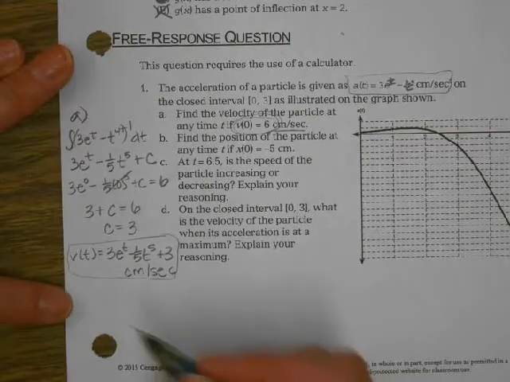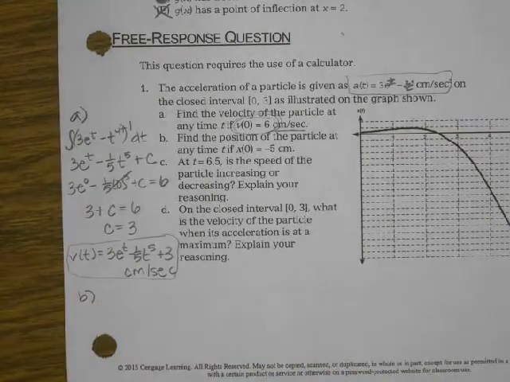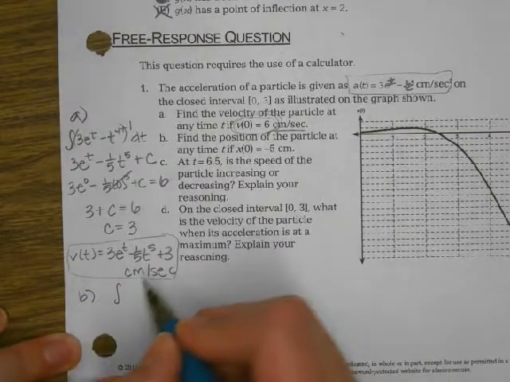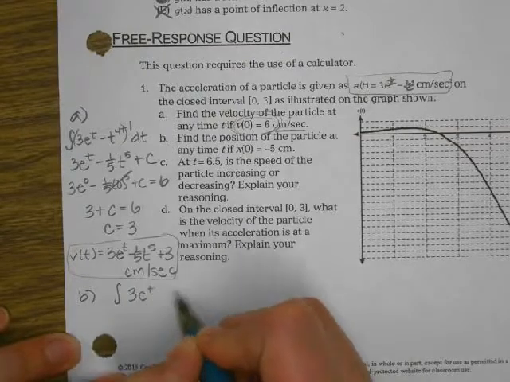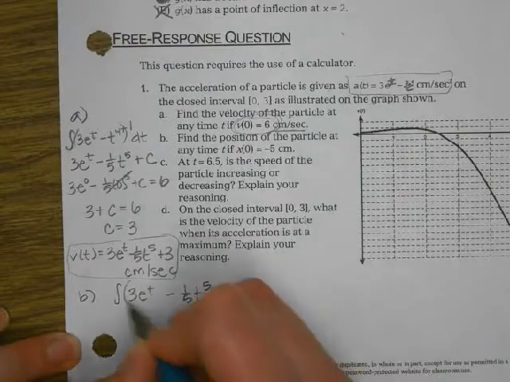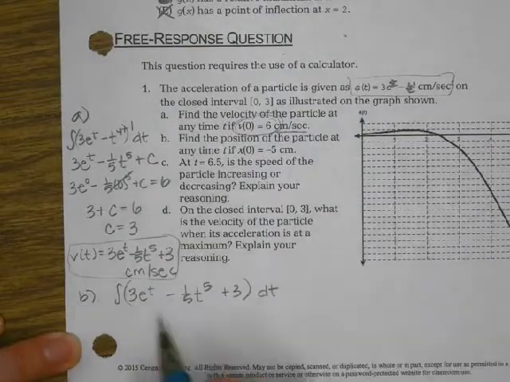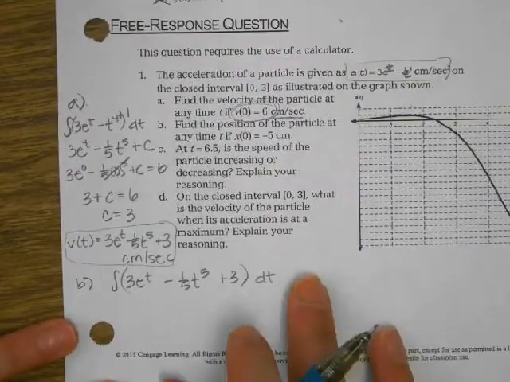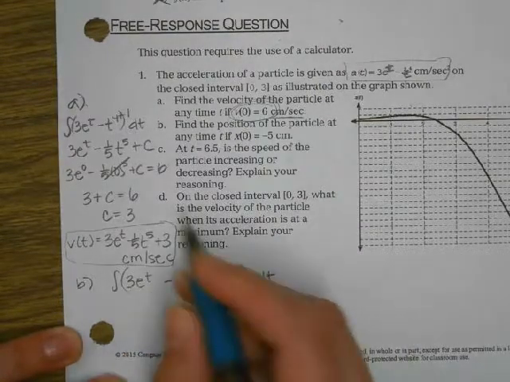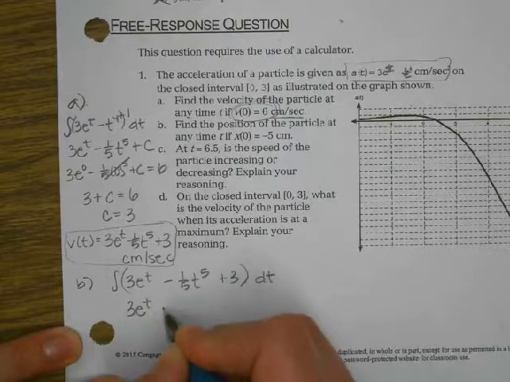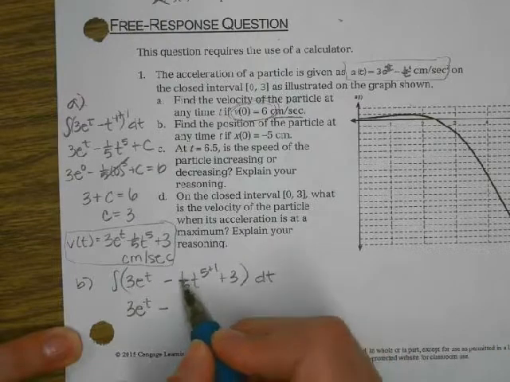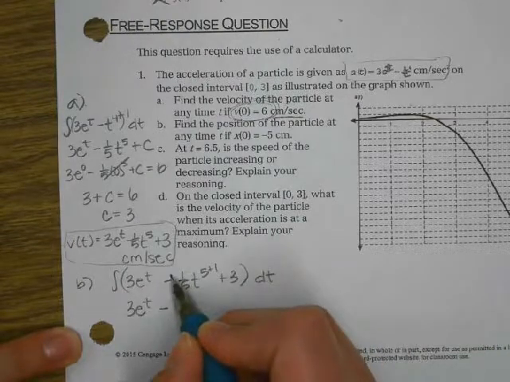All right, part B says find the position of the particle, and I'm like, yay, I know how to do that. So I'm going to integrate the velocity. And you can separate these if you want and do them individually, or you can do it all together. It doesn't really matter. So the integral of 3e to the t is 3e to the t minus, I'm going to add 1 to that, that's 6. And if I divide by 6, that's like putting a 1/6 in the front.